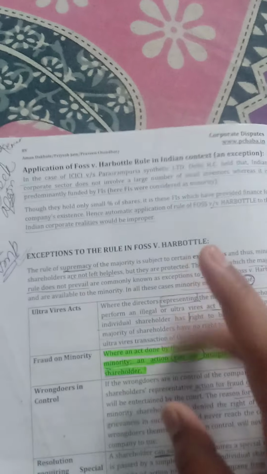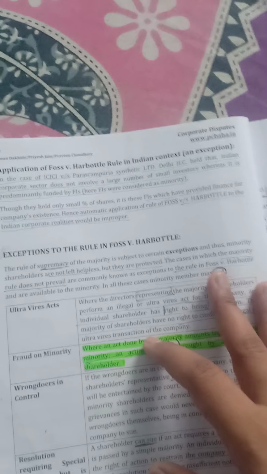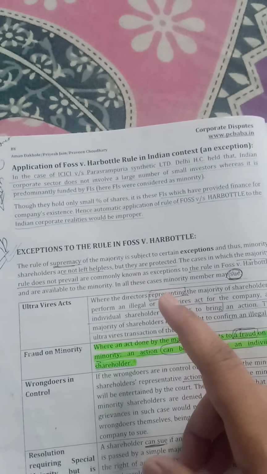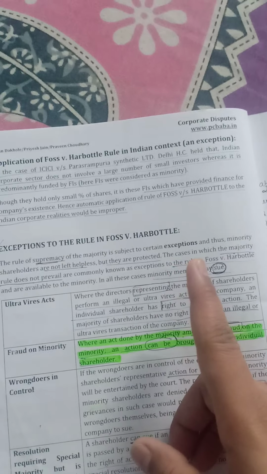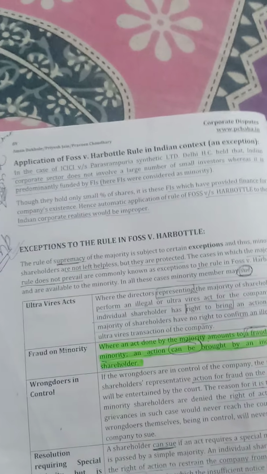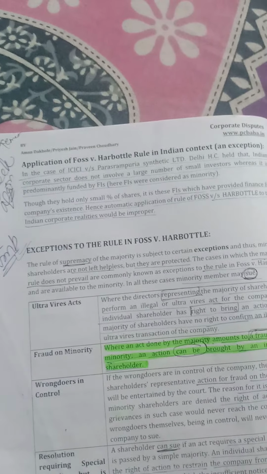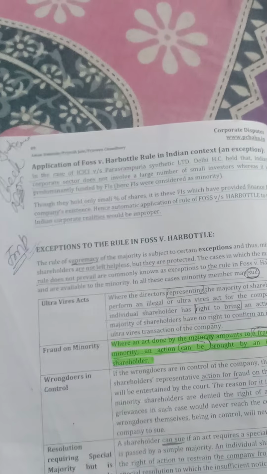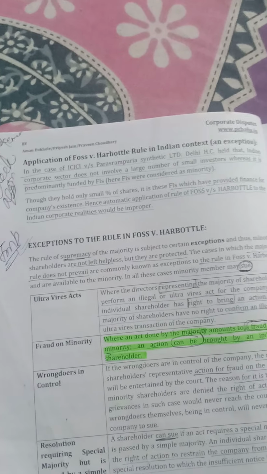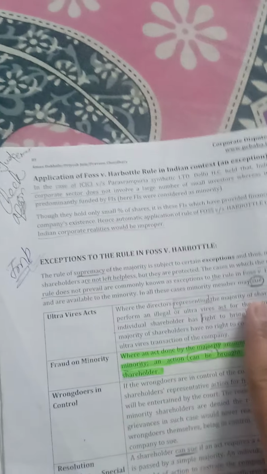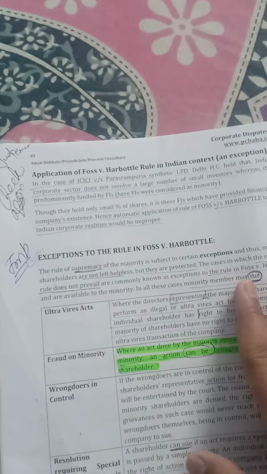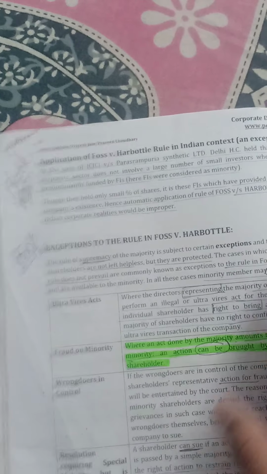Second, application of Foss versus Harbottle in the Indian context. In case of ICICI versus Parsanpuria Synthetic Limited, Delhi High Court ने क्या held किया था? There are 3 different cases that have been held. Delhi High Court ने कुछ और held किया है, then Kolkata High Court ने कुछ और held किया है, then other different cases. Okay, चलो ठीक है. Delhi High Court का will discuss. Delhi High Court ने ICICI versus Parshuram Synthetic Limited में held किया था.